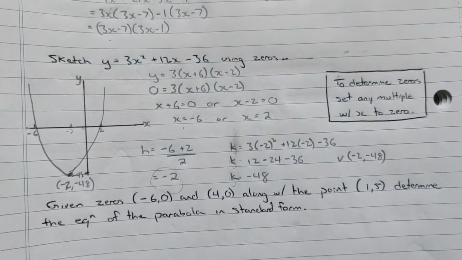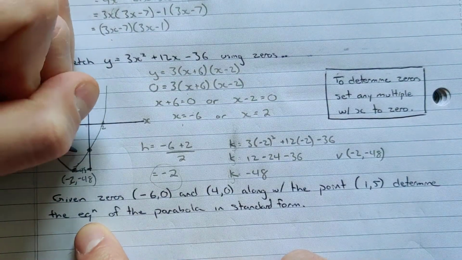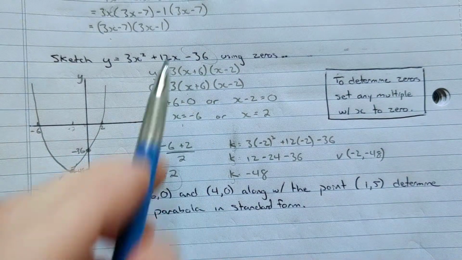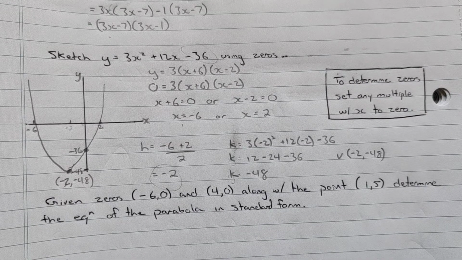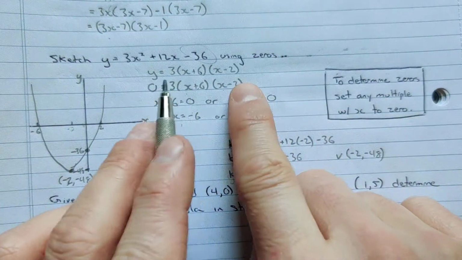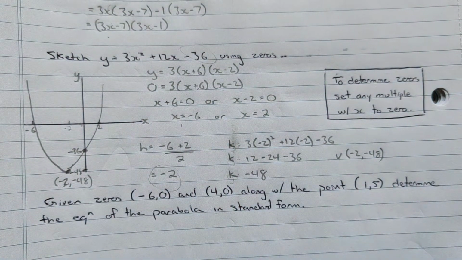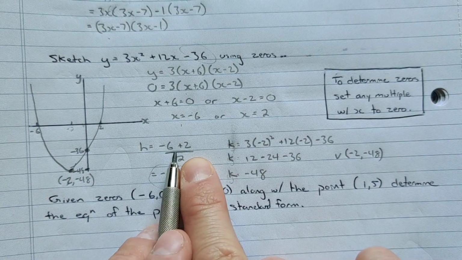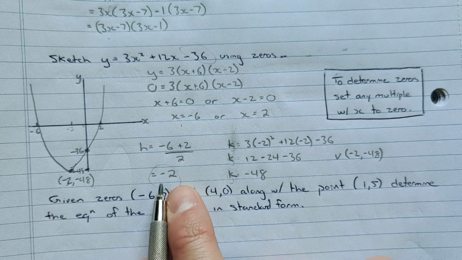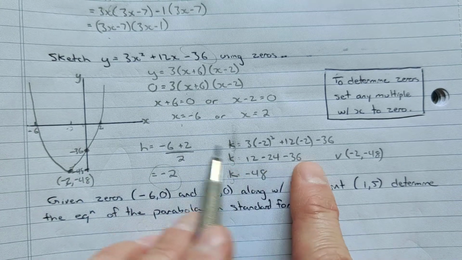It gives us 3 points of reference for our graph. Could also say that this point here is -36 because we know the y value from there. So we got 4 points on our graph. That gives us a lot of information about that graph that could be useful when solving different types of problems. So again, to determine the zeros, you're just setting each possible term with x equal to 0, and then solving that. And then to find the vertex, you are adding the zeros, dividing by 2 to get the h value, or the x value of the vertex, and then the k value, the y value of the vertex. We sub that into the equation to find that.